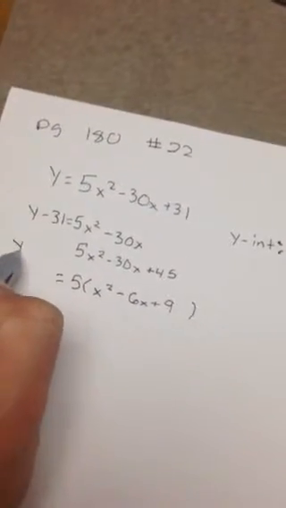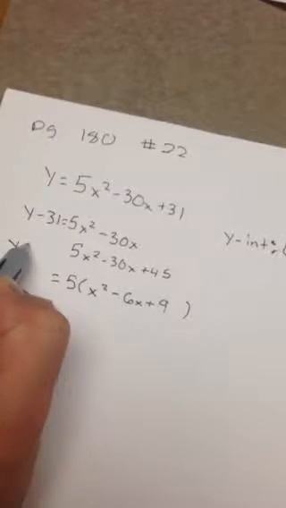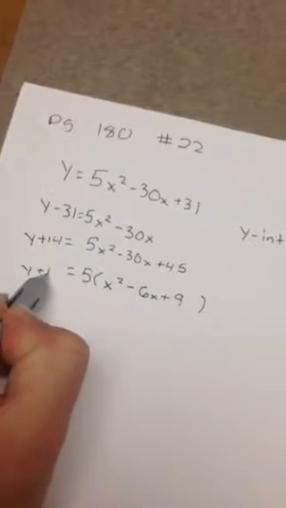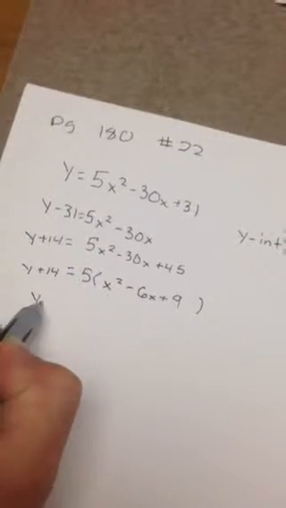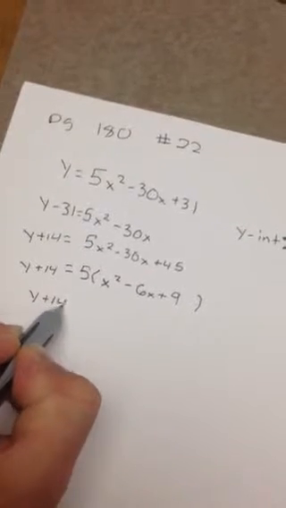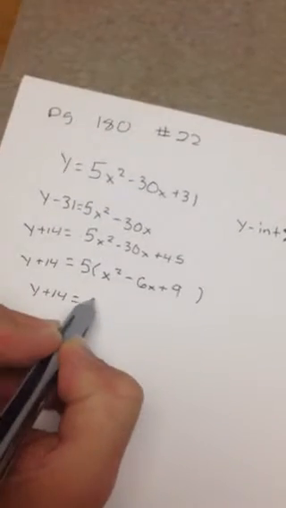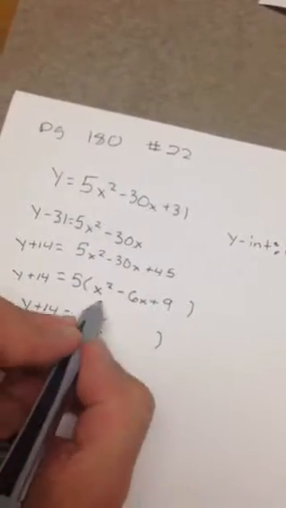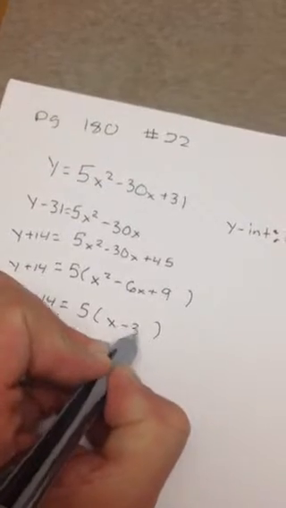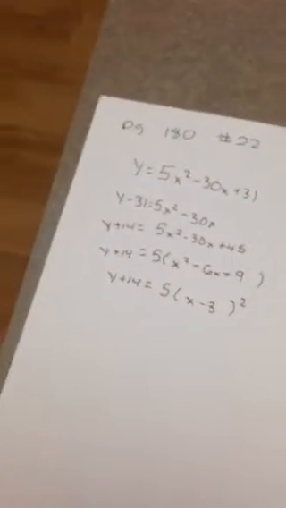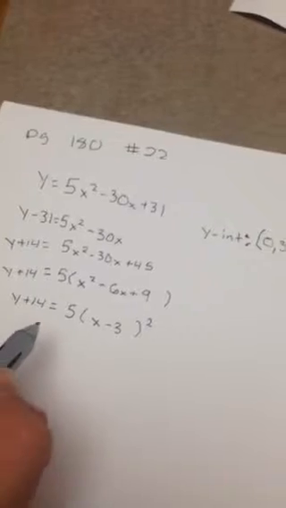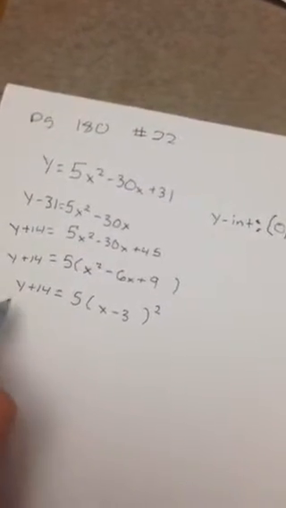We add it also to this side, so that gives us y plus 14. And then we have the ability to factor this perfect square. This is x minus 3 times x minus 3, or x minus 3 squared. So we have this piece of information so far. This is our vertex form. We can go ahead and find the vertex. Our vertex is positive 3, negative 14.